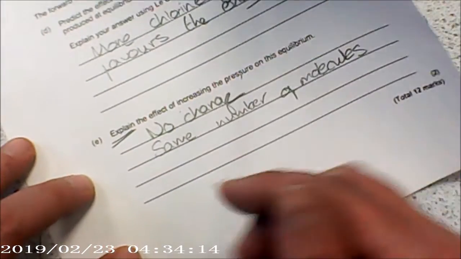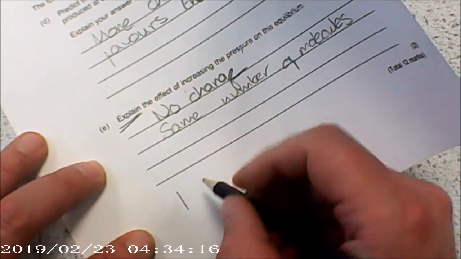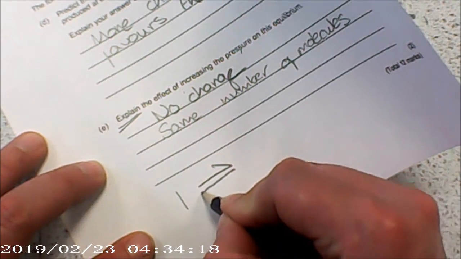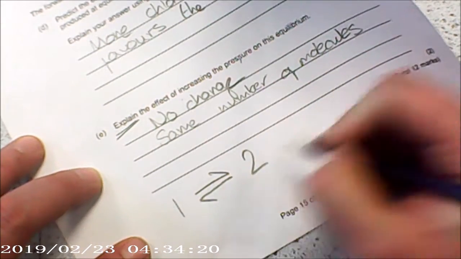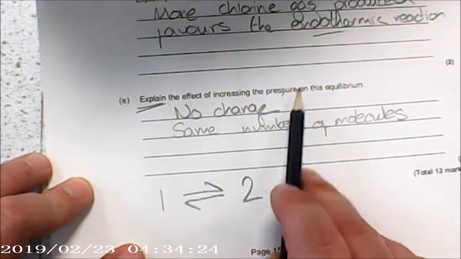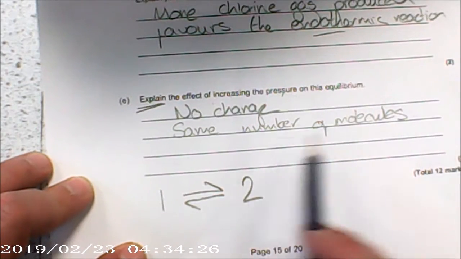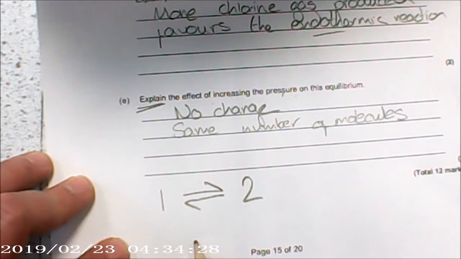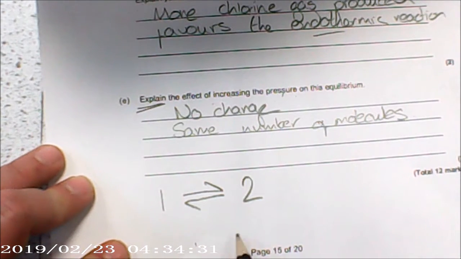Now, if it was a reaction, let's change the reaction. If it was a reaction where there was 1 molecule going in and 2 molecules coming out, if you increase the pressure, it wants to decrease the pressure. How do you decrease the pressure? Less molecules. So it's going to want to do more of that.